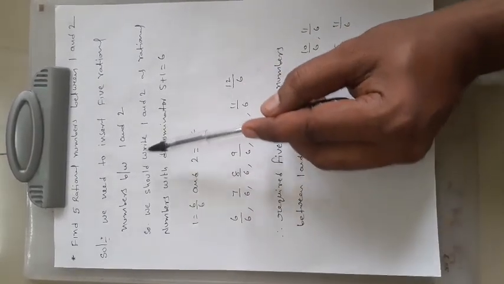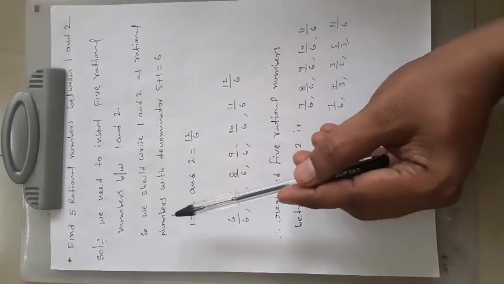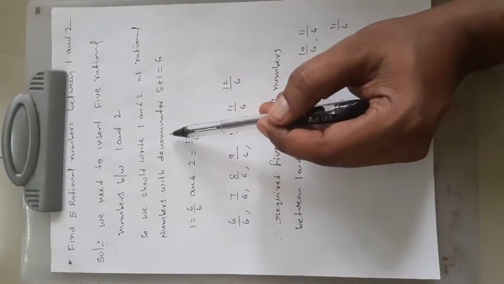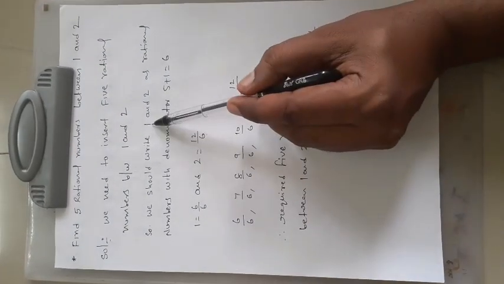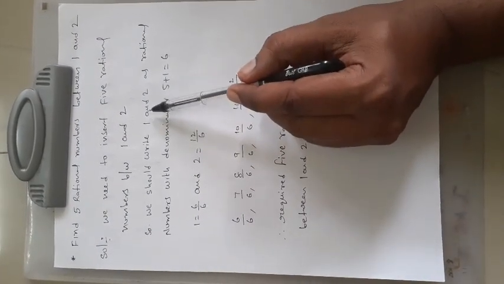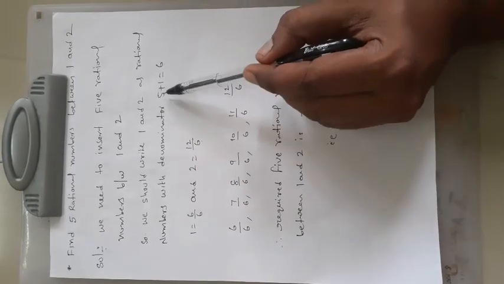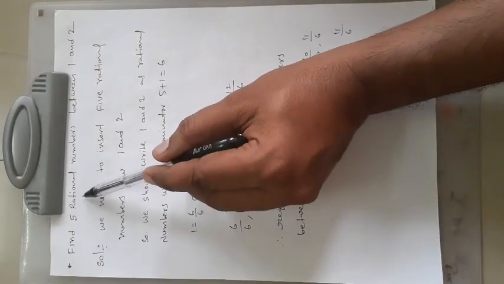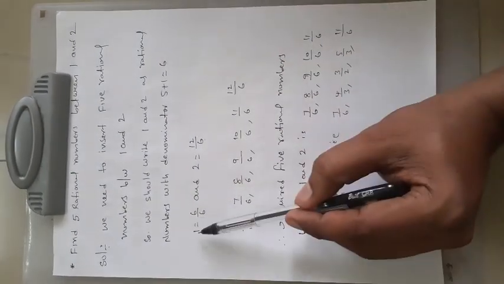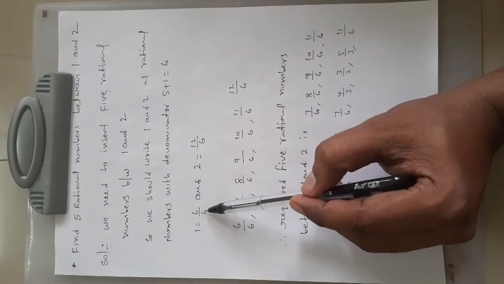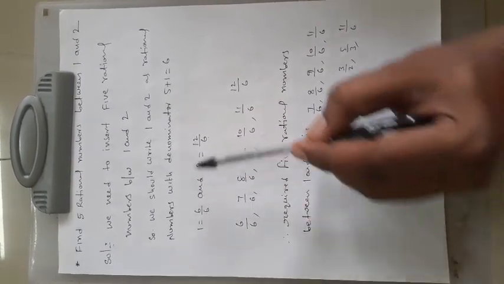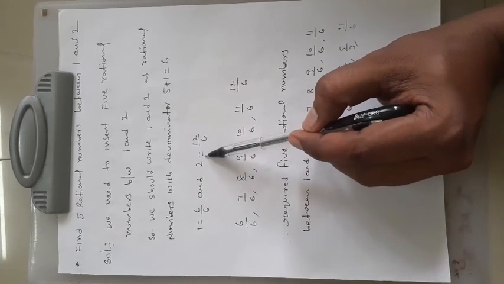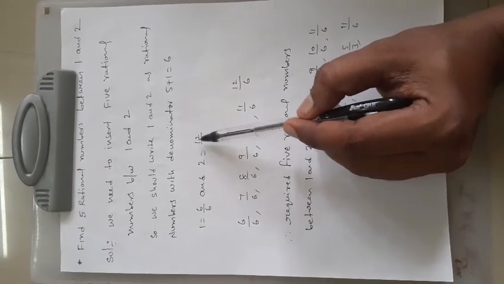We should write 1 and 2 as rational numbers with a denominator based on the number of rational numbers we need to insert. Now 5 plus 1 is 6. So with the denominator 6, 5 is the number of rational numbers plus 1. Now 1 I can write with denominator 6 as 6 by 6; I should multiply and divide by 6. Here also I multiply and divide by 6: 2 times 6 is 12 by 6, which is 2.